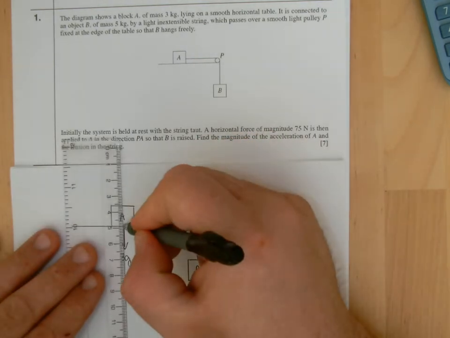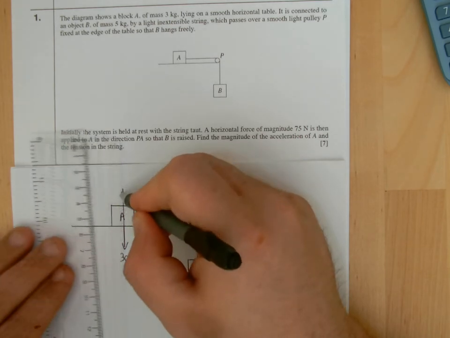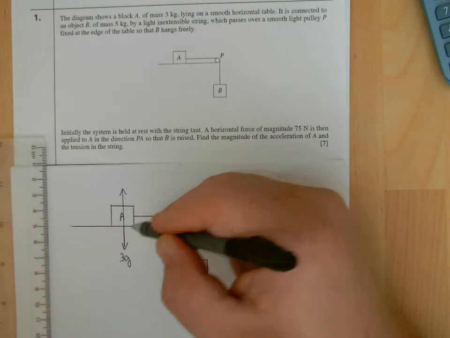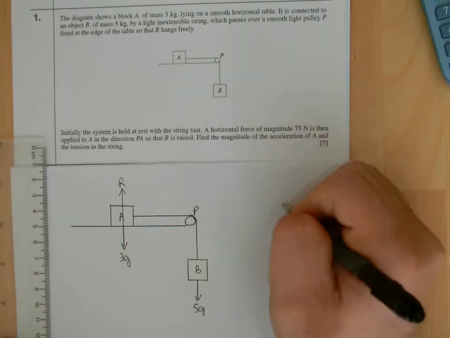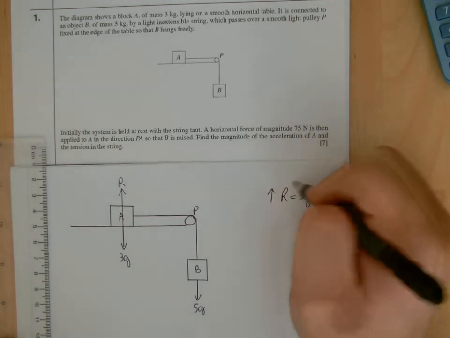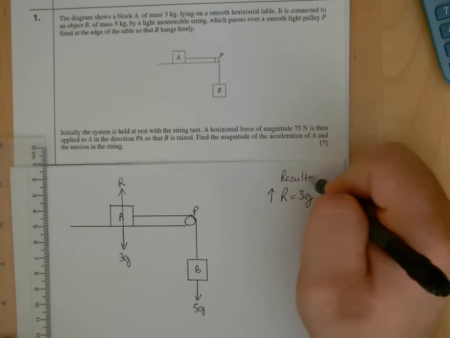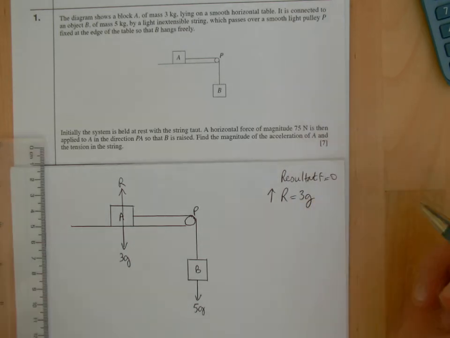Of course, vertically there's no movement, because the table is supporting that weight. So there's a reaction here, which is going to equal the weight here. So straight away we can say R is equal to 3g, because vertically the resultant force is 0.